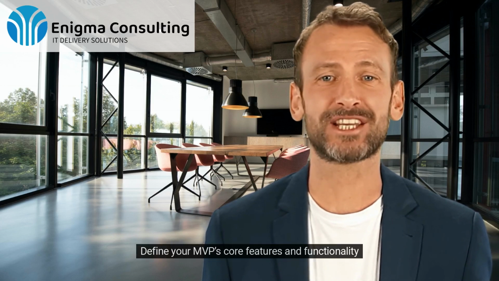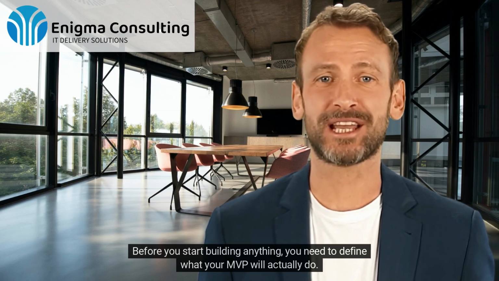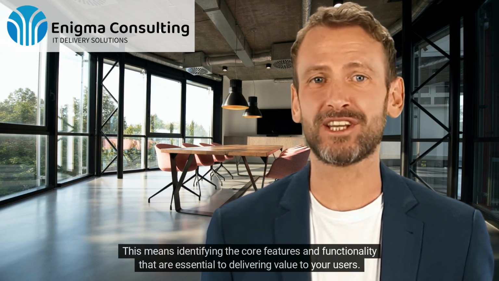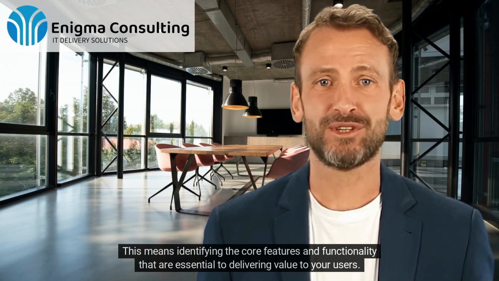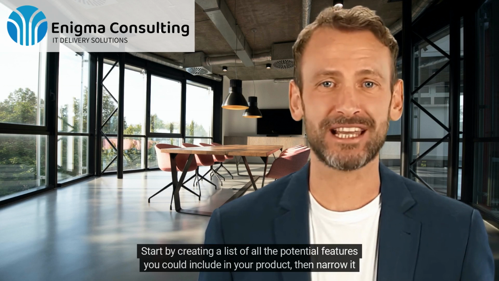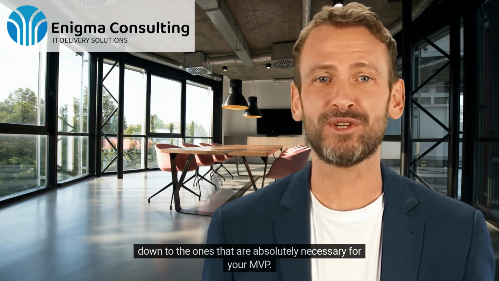Define your MVP's core features and functionality. Before you start building anything, you need to define what your MVP will actually do. This means identifying the core features and functionality that are essential to delivering value to your users. Start by creating a list of all the potential features you could include in your product, then narrow it down to the ones that are absolutely necessary for your MVP.